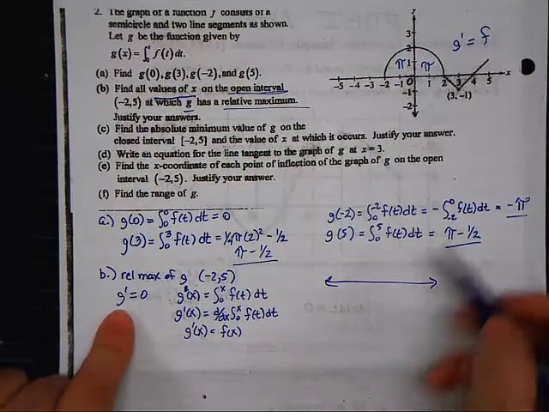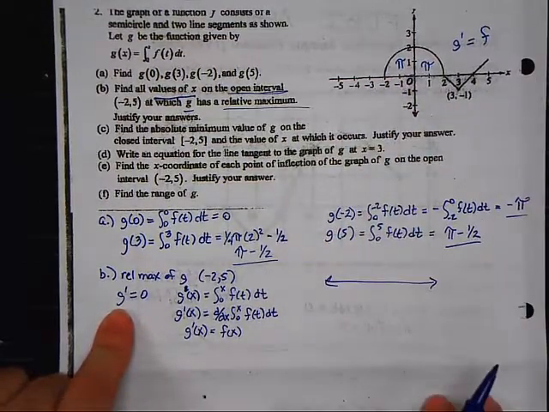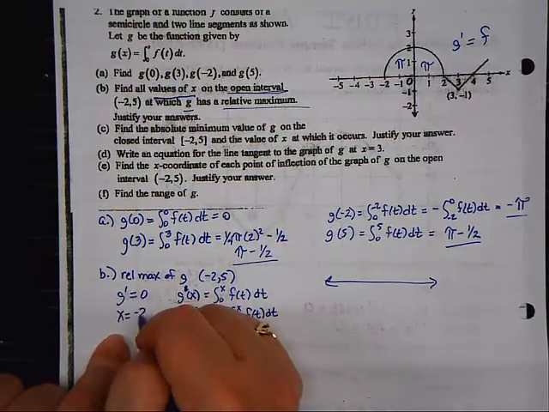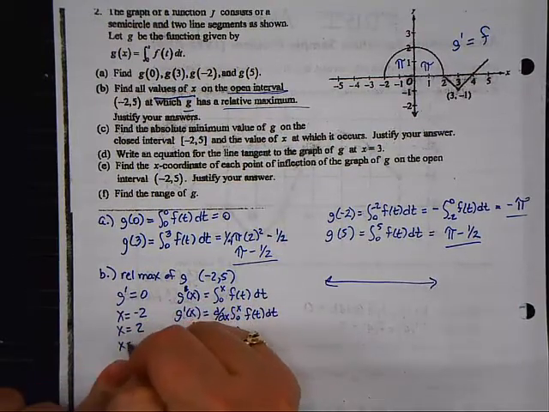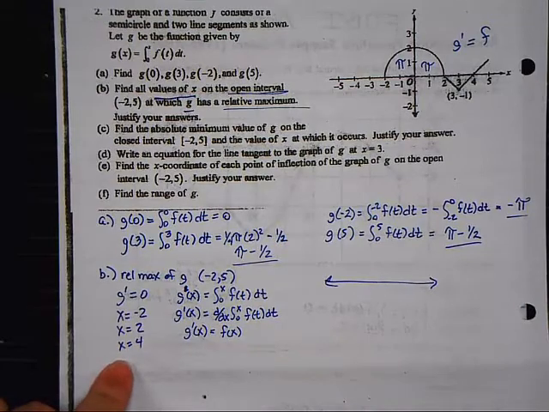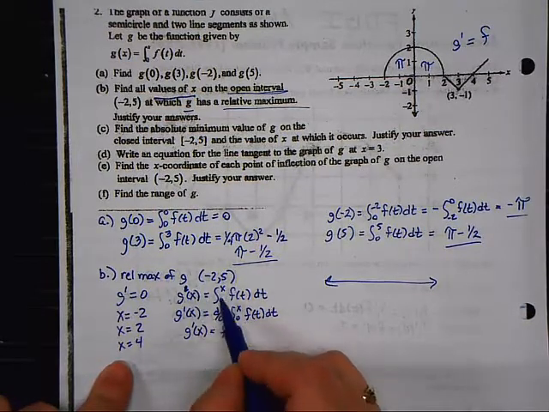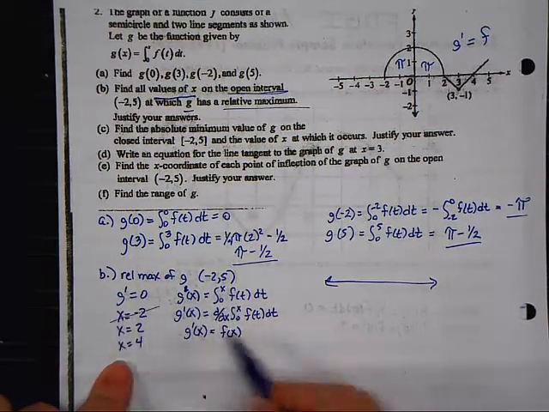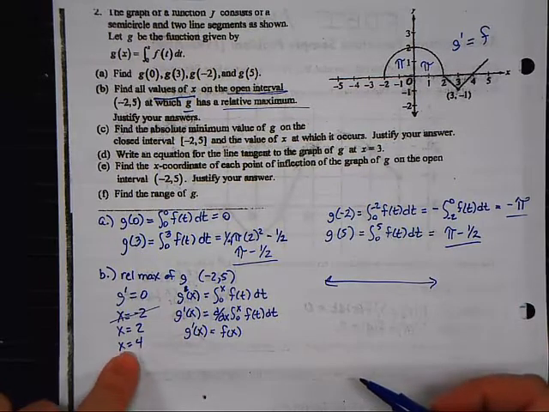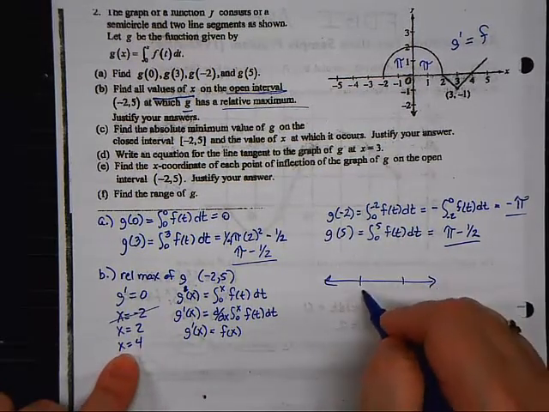Okay? So, if this is the graph of g prime, where does it equal 0? -2, 2, and 4. You agree with me? Okay? One of those needs to be thrown out. Which one and why? -2 needs to be thrown out. Why? Because it's an open interval. You can't use -2. Throw that out. So that tells me I'm supposed to put 2 and 4 on the number line.